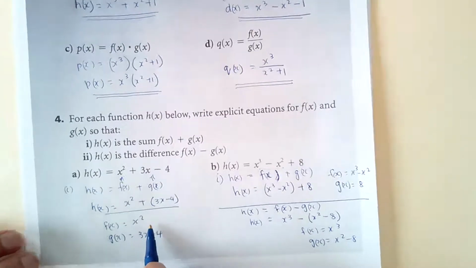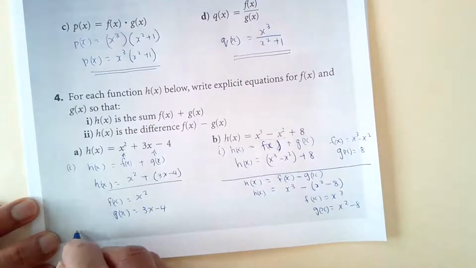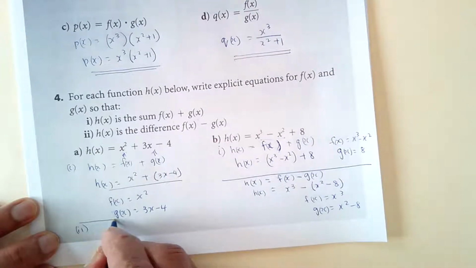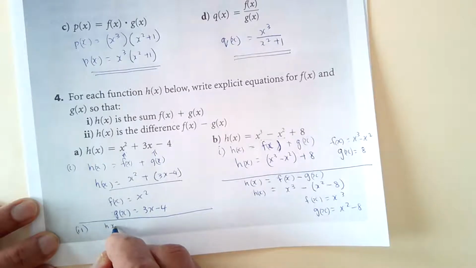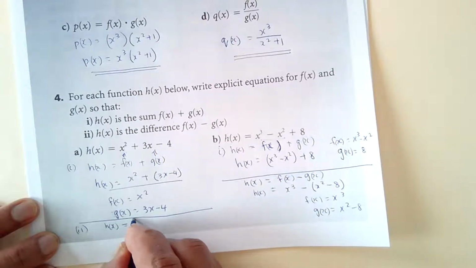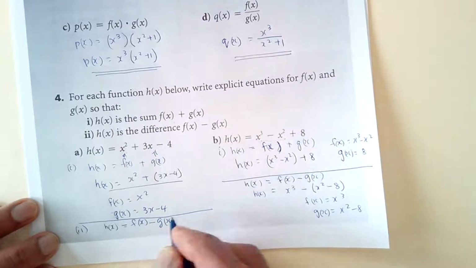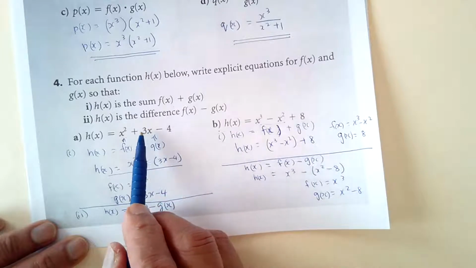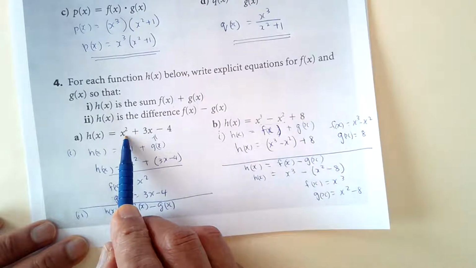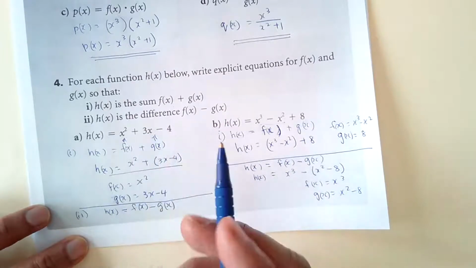Now, we'll go back to this one here. We'll look at your difference, which is h of x is equal to f of x minus g of x. So in this case, I will make this my f of x, and this would be subtracting. Notice I need to reverse the sign.